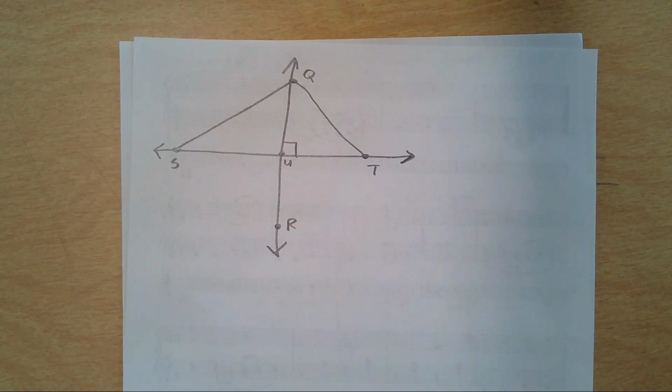So, tell me the 5 points that are inside here. What are my 5 points? Q, S, U, R, T. Those are the 5 points. Good. What are the 4 rays?